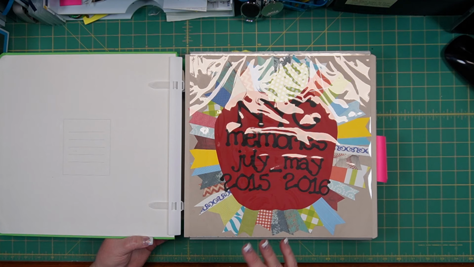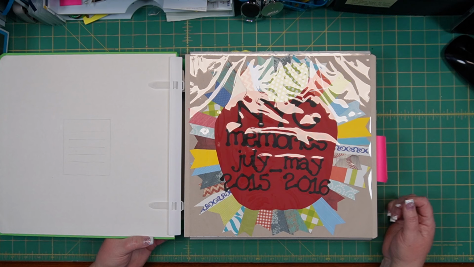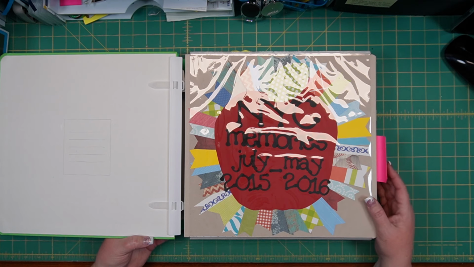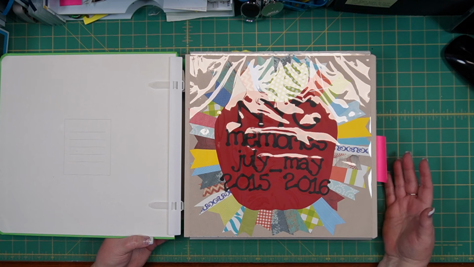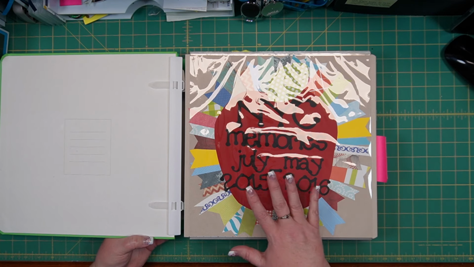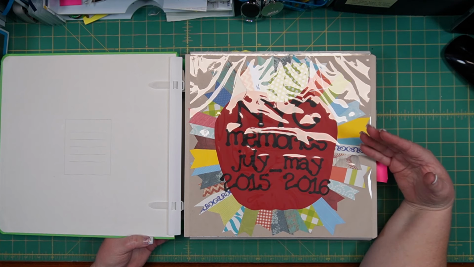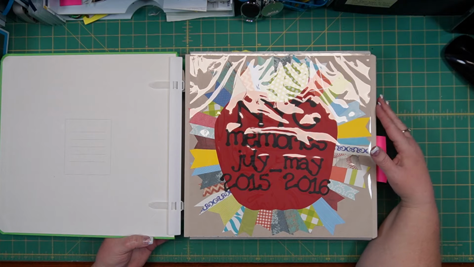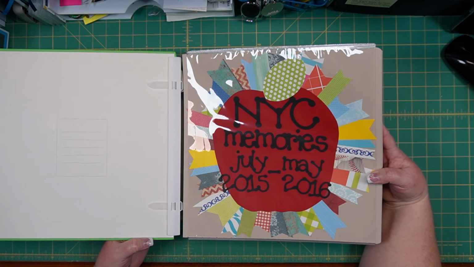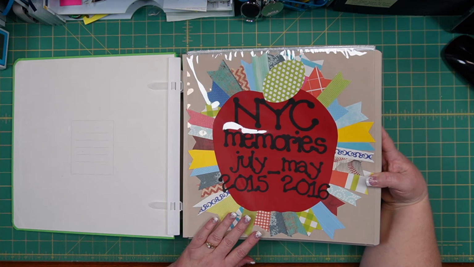So I don't know if I've ever said this before, but typically I do my title page last. It's not always the first page that I do. For my adventure trip type albums, when we've gone on vacation, I do tend to do the title page first, because I'm presenting that to you kind of in an orderly, chronological fashion. But when I'm doing my family albums, I often don't do the title page until the very last.